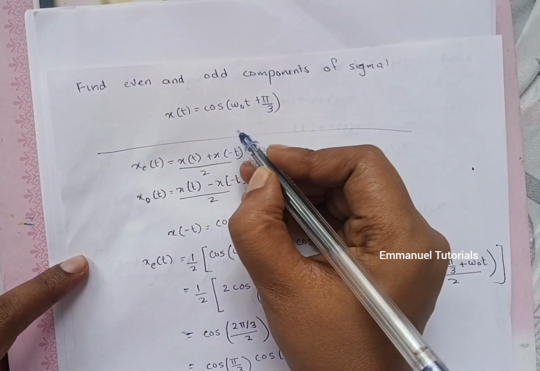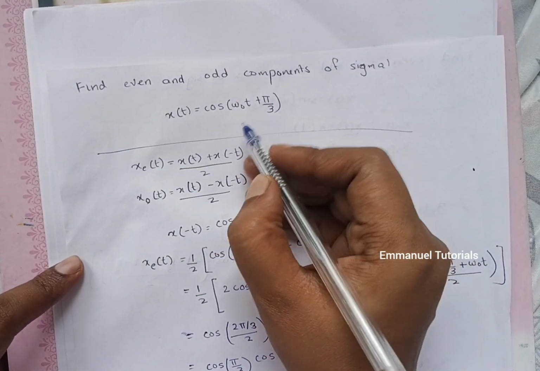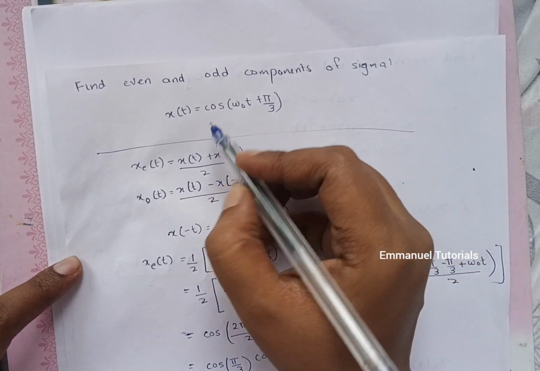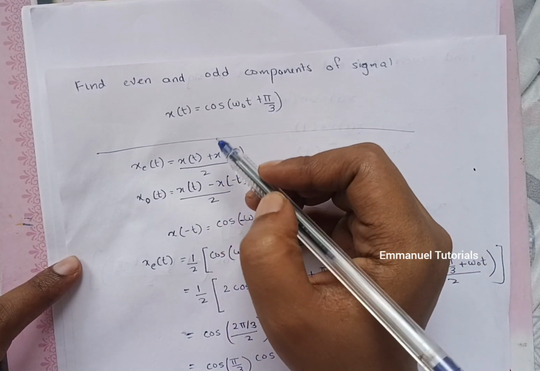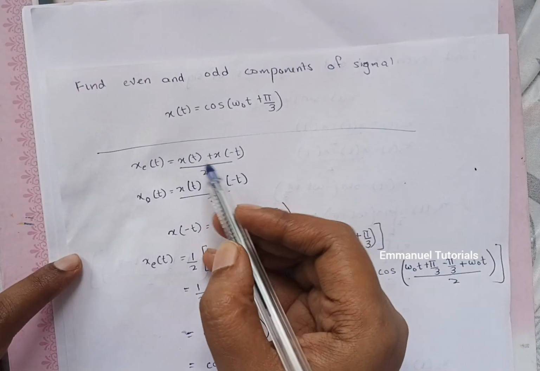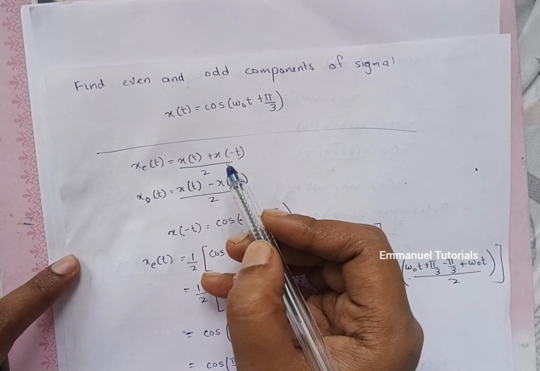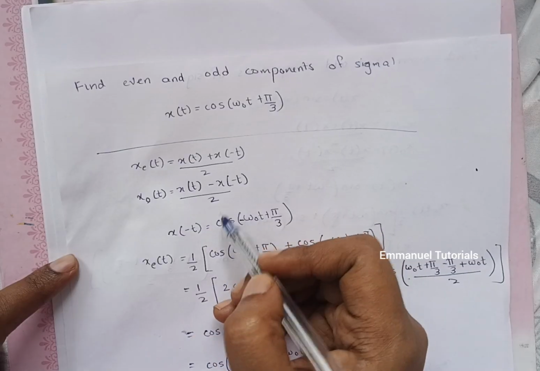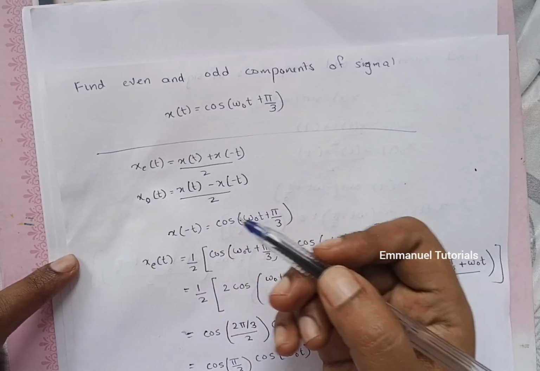The signal that we have is a cos function of omega naught t plus pi by 3, and we need to find out the even and odd parts. For even part, it will be x of t plus x of minus t by 2. For odd part, it will be x of t minus x of minus t by 2.